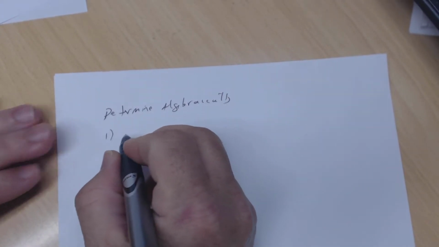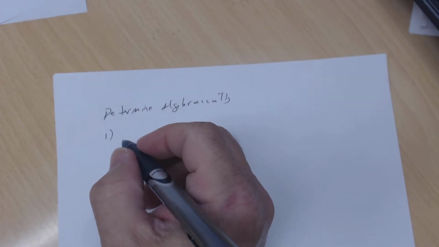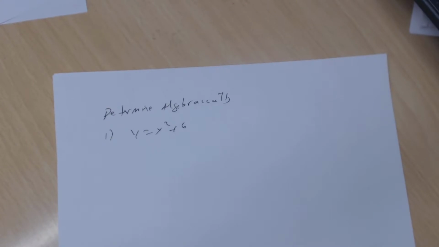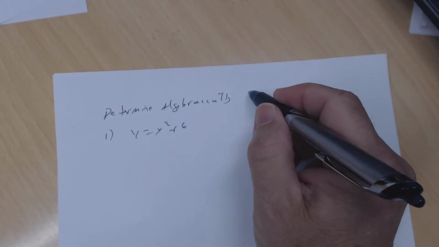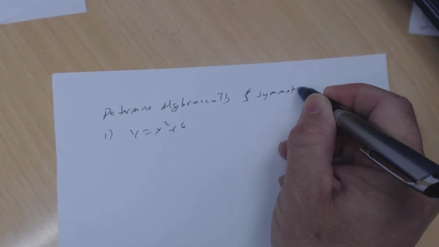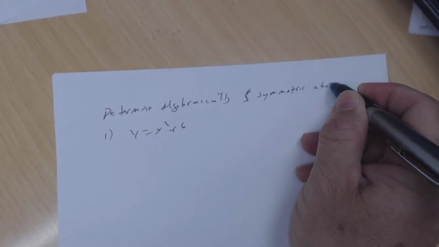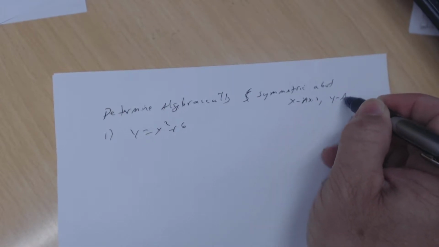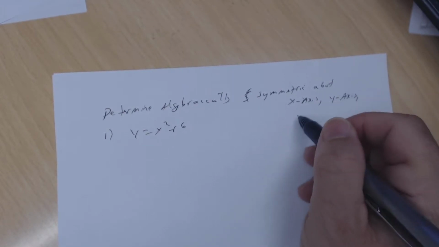Okay, here's number 1. Suppose we had this equation, y equals x squared plus 6. And the question is determine algebraically whether it's symmetric about the x-axis, y-axis, origin.